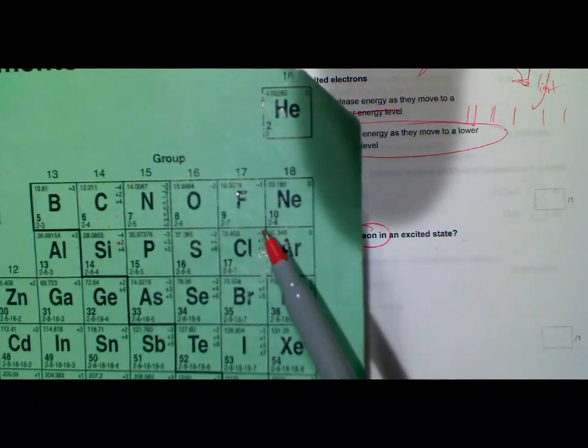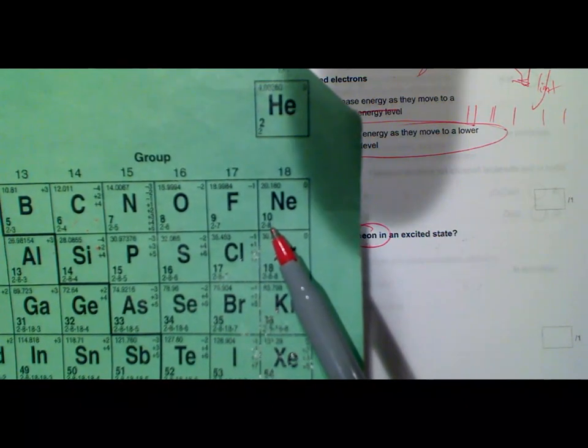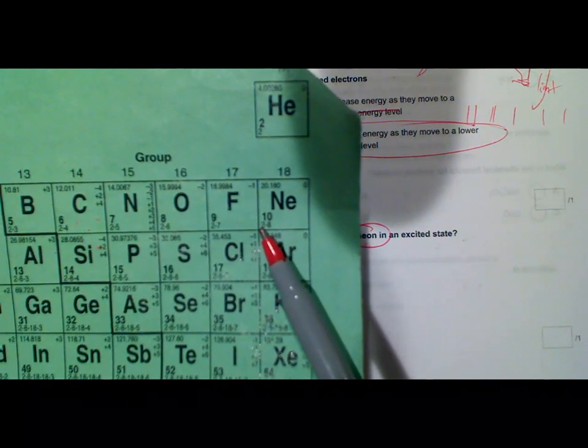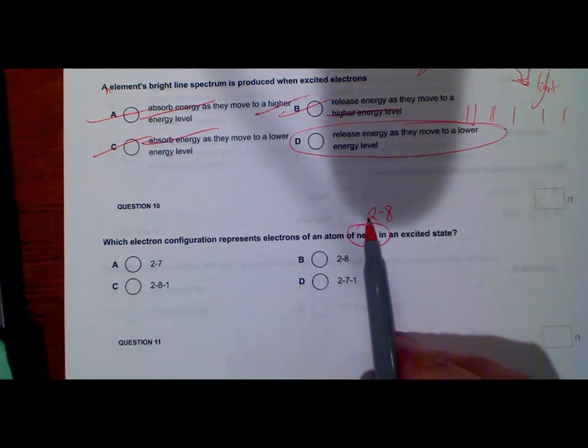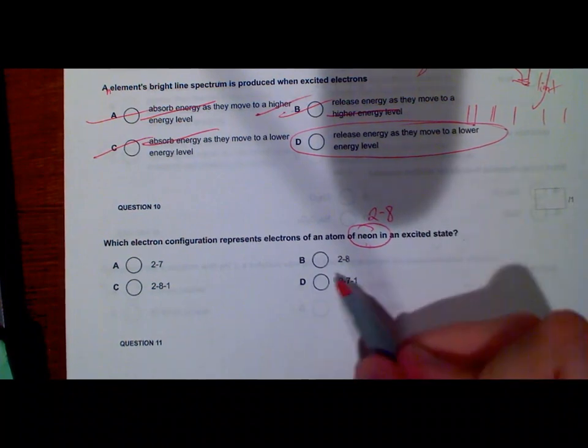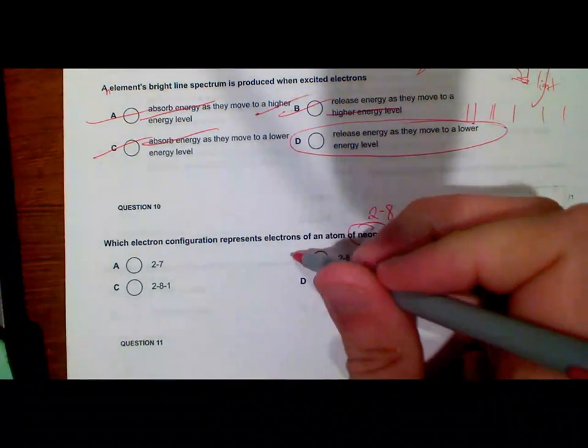And we know how they're arranged because it says 2-8 as the electron configuration. It usually has 2 electrons in the first ring, 8 electrons in the second ring. So this is what neon normally looks like, 2-8. 2 electrons in the first shell, 8 electrons in the second shell. That would be the ground state. Well, I see that choice right here. So that's definitely not going to be an excited state because that's what the ground state looks like. I'm going to cross it off.